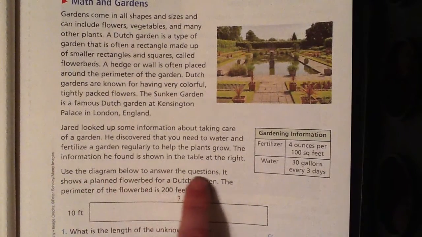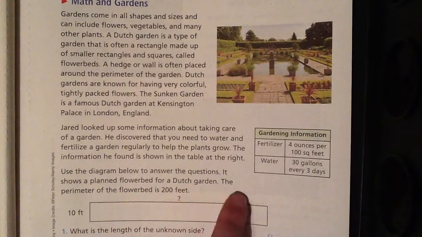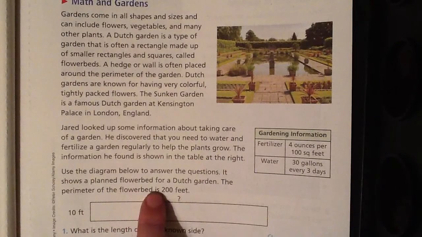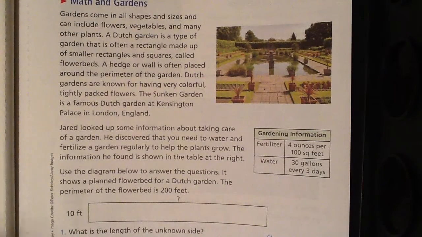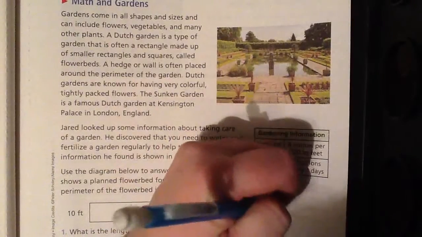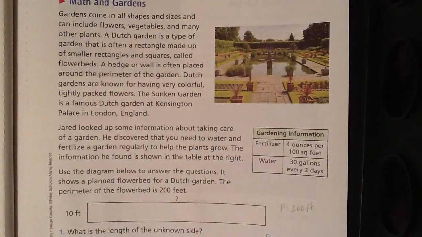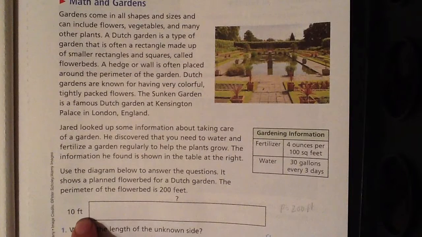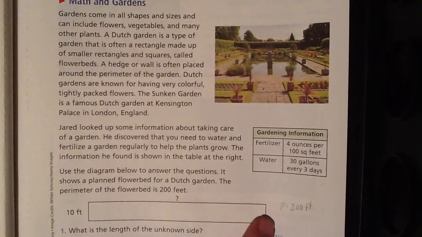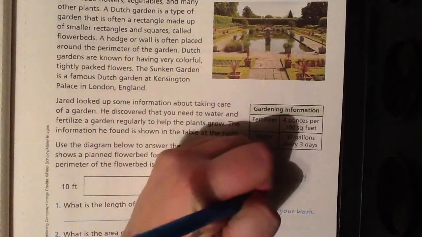Use the diagram below to answer the questions. It shows a planned flower bed for a Dutch garden. The perimeter of the flower bed is 200 feet. So we see that the garden is the shape of a rectangle with a perimeter of 200 feet. The length of the known side is 10 feet. So 2 of the 4 sides are 10 feet.